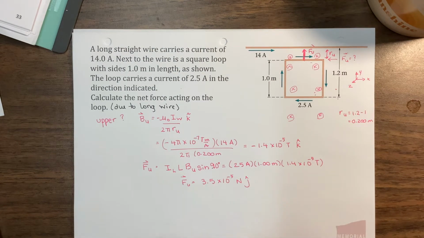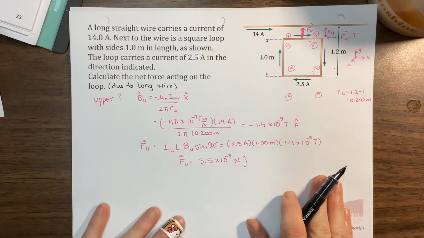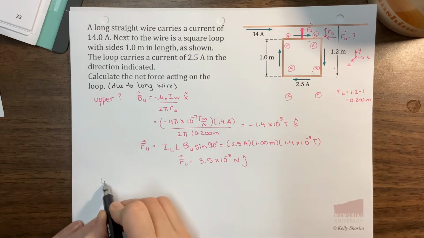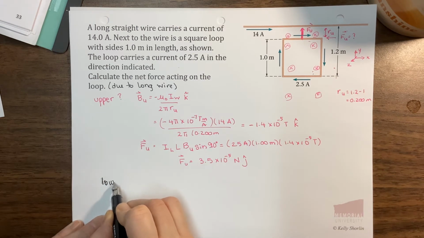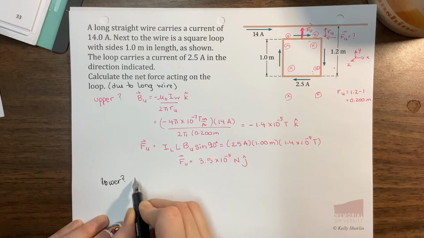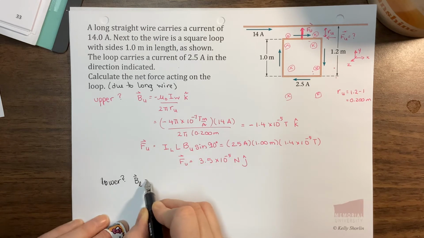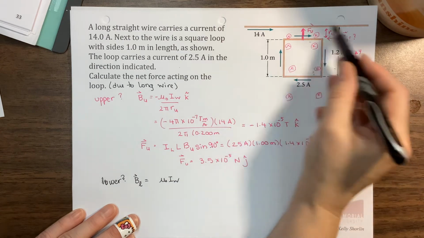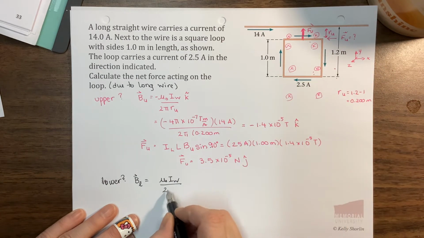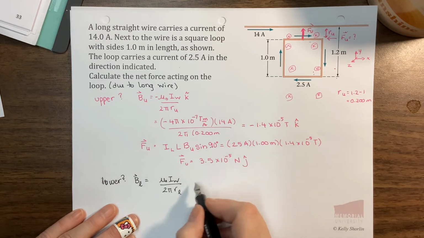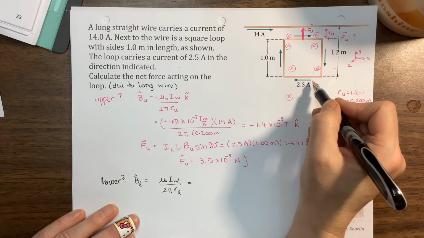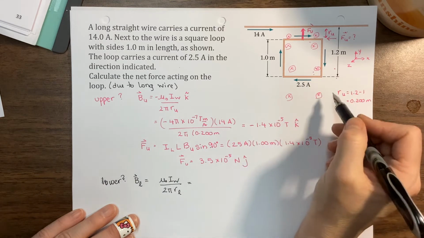Okay, let's do our force on the lower part of the loop next. On my lower part of the loop, the magnetic field is still into the page. Let's find the magnitude. B of the lower part equals mu naught times I of the wire. Remember, it's the wire that makes the magnetic field here. 2 pi times R of the lower. For our direction of that magnetic field, it is going to be into the page because we've drawn that.